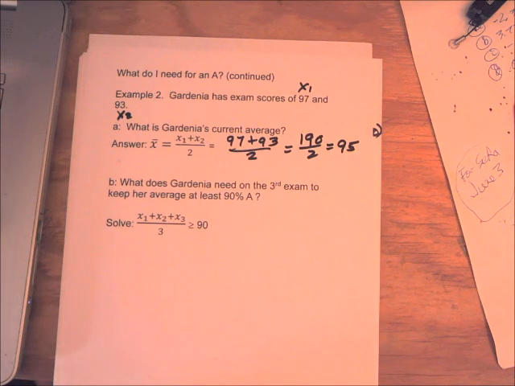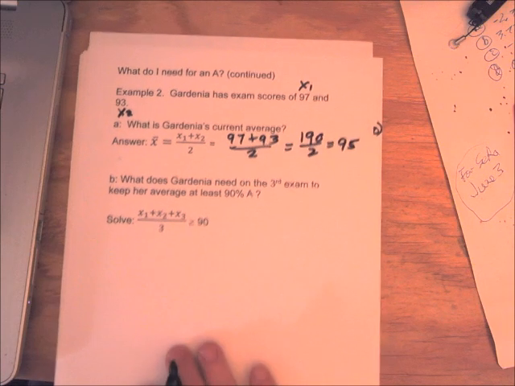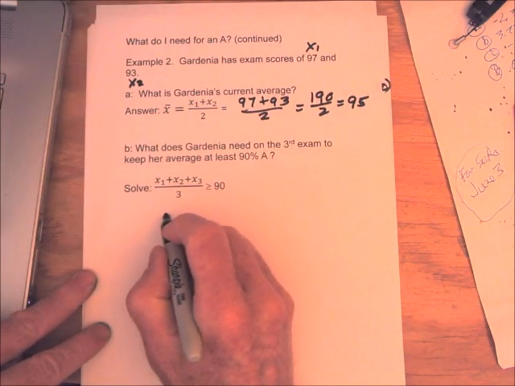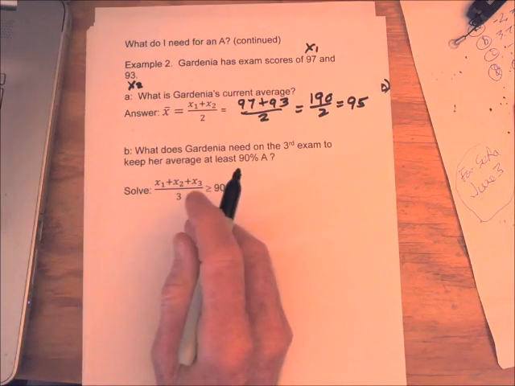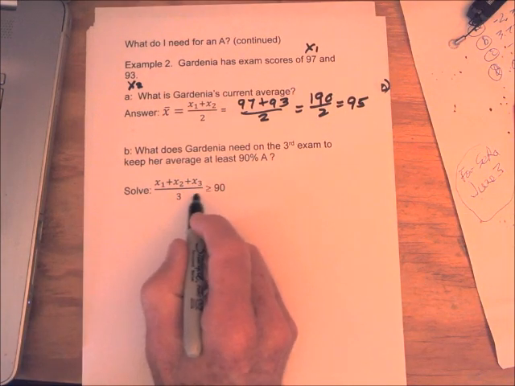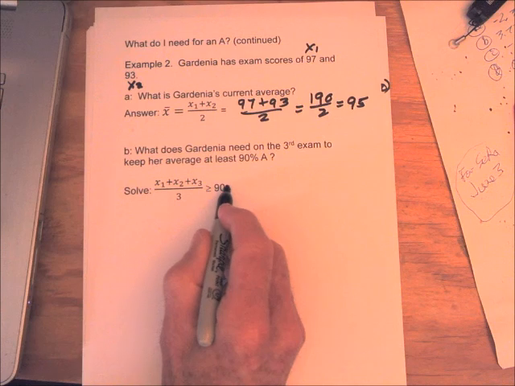So Gardenia currently has a 95 average, and for part B, we want to know what Gardenia needs on the third exam to keep her average at least a 90%, an A. So X1 plus X2 plus X3 over 3 has to be greater than or equal to 90.